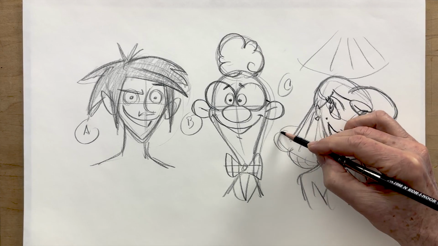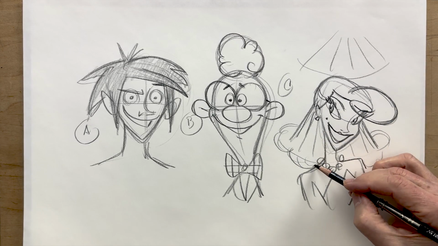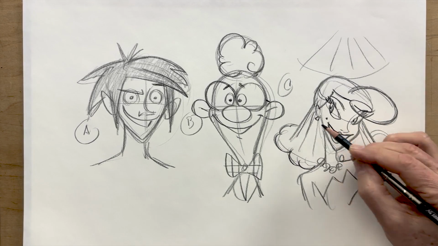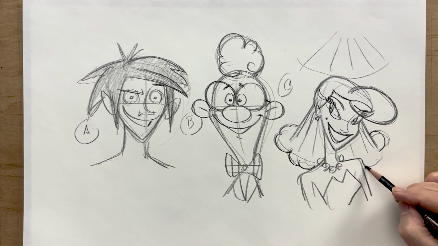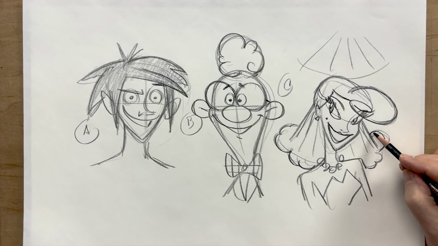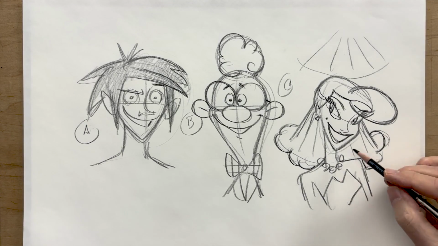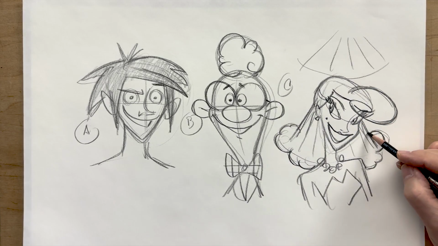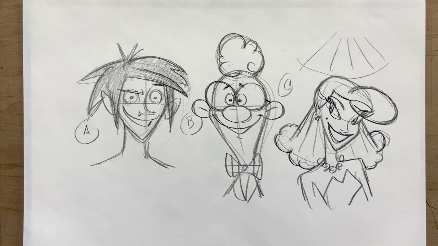I'll draw the overall shape first, and then within that shape, design some curl patterns. So it got real frizzed right there at the end, straight, and then a big frizzy ball of hair at the end. So there's my female design.